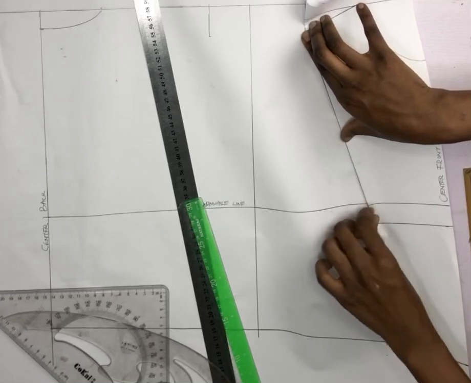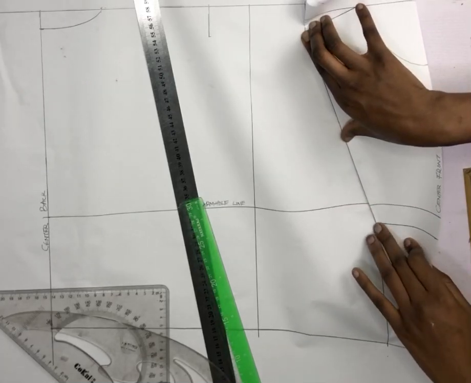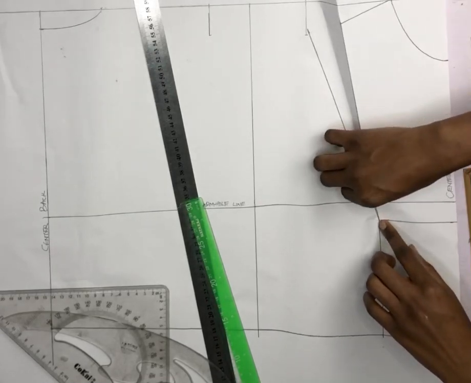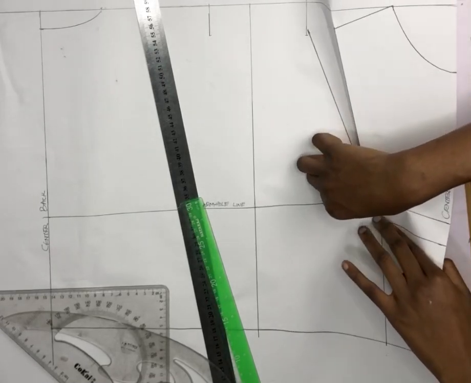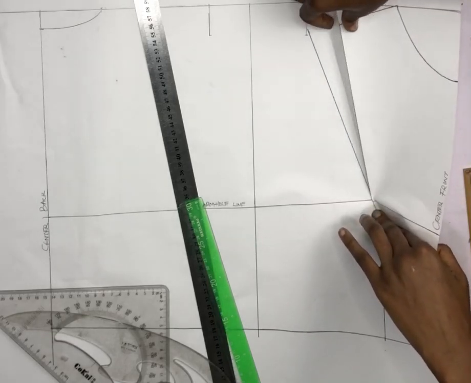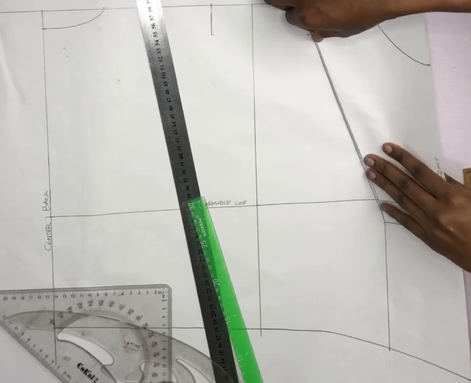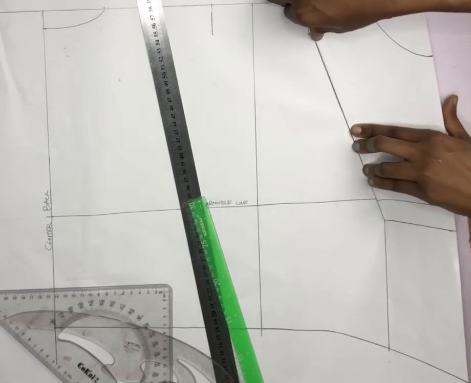So after closing your dart, if you want to close your dart to make it easier, you can just put the tip of your finger on the bust point and then begin to close, making sure that both dart legs are hitting each other.